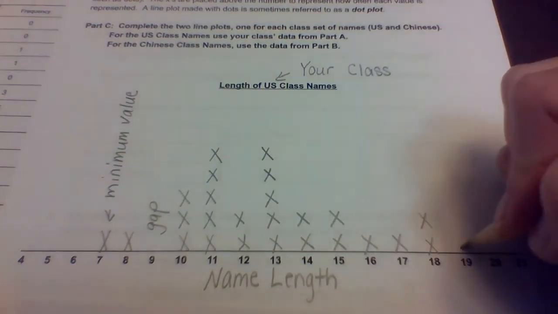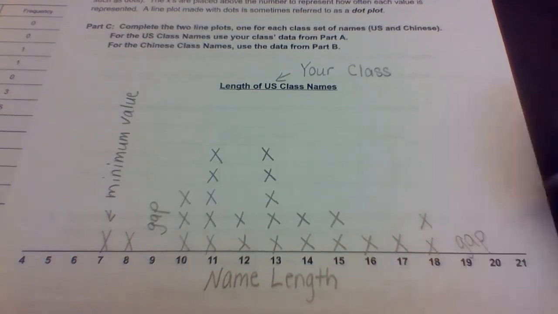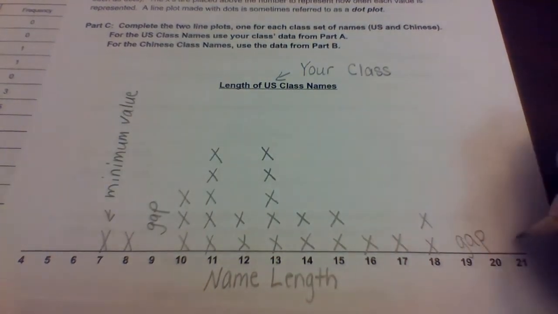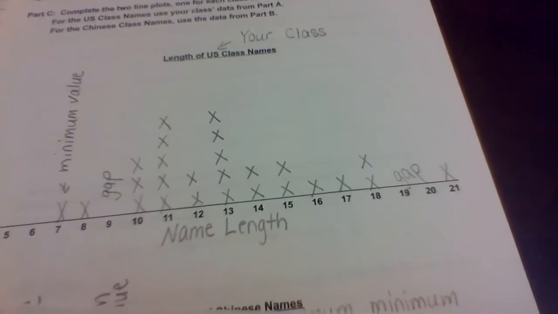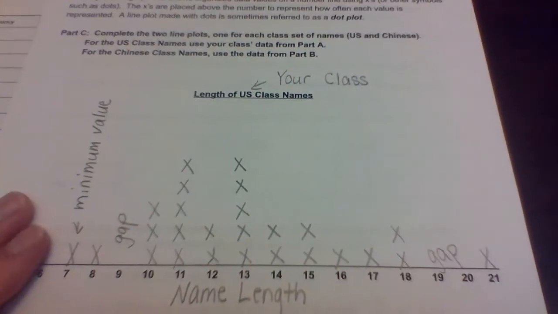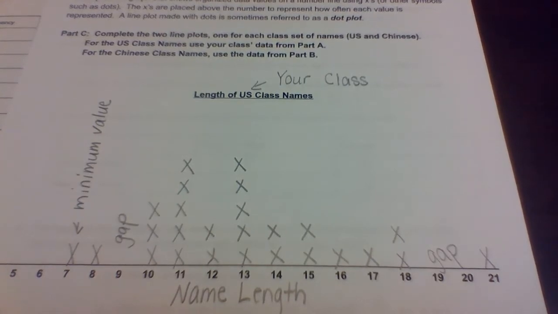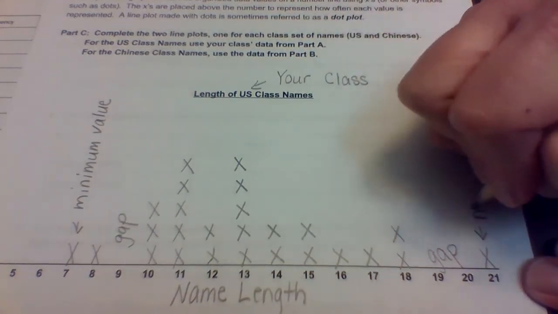I don't have any 19s or 20s, so there's another gap right here. And I have 1 person that has 21 letters in their name. 1 person. That would be Darian. Darian has a very long hyphenated last name, and that makes Darian our maximum value. Maximum meaning he has the longest piece of data or the largest piece of data.